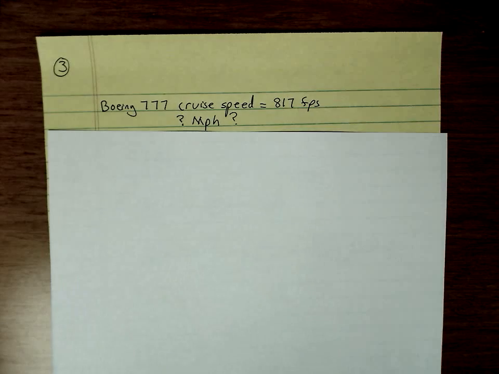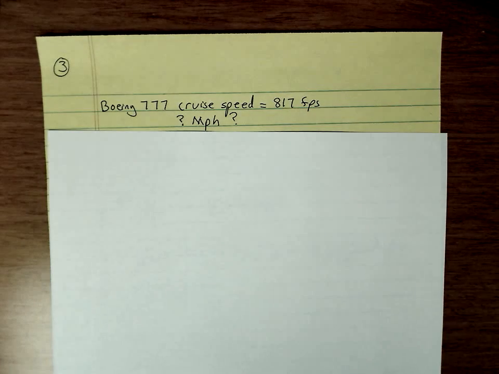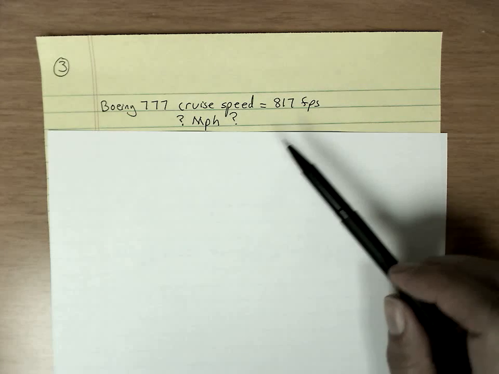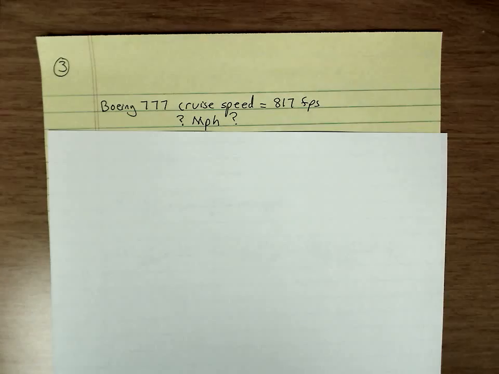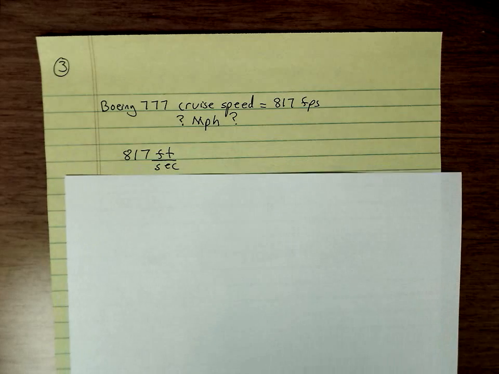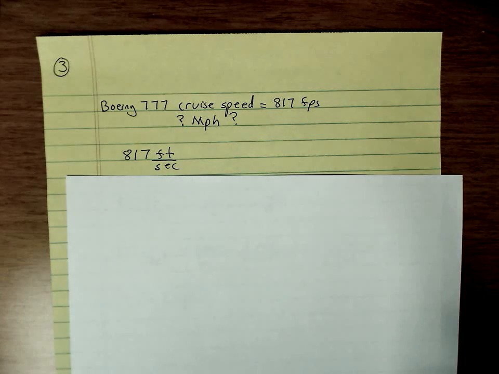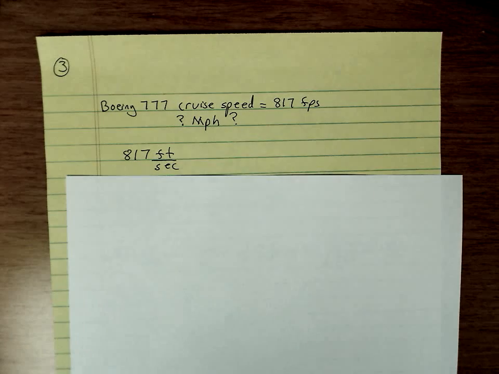The new Boeing 777 airplane cruises at 817 feet per second. Well, I don't really think in feet per second, so I want to know how many miles per hour that would be. When you see a P, feet per, miles per, that P always means divide. And so the way to think of this is 817 feet in actually 1 second. You can write the 1 or not, it won't matter. So the seconds are actually on the bottom, even though feet per second is all on one line.